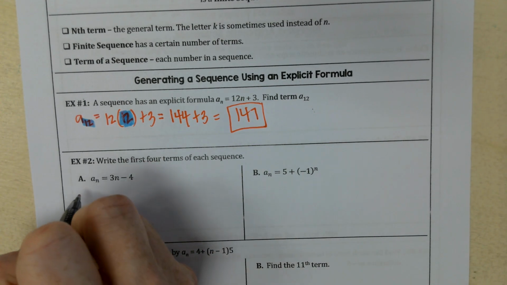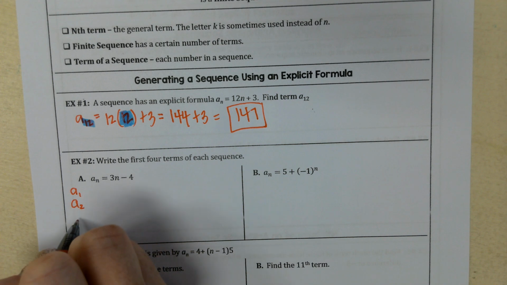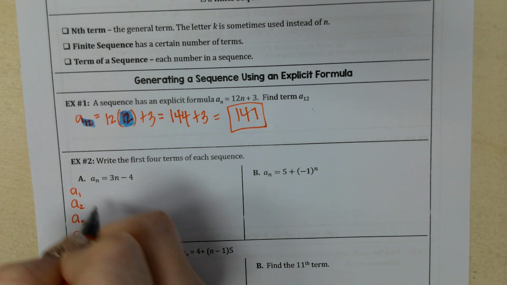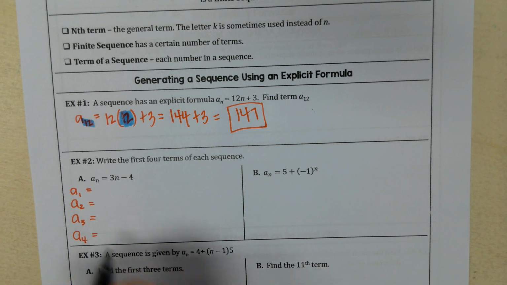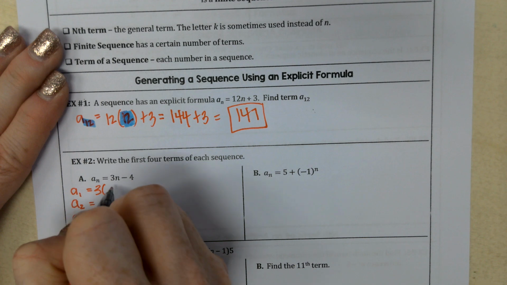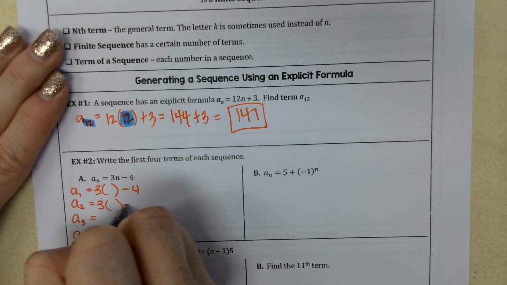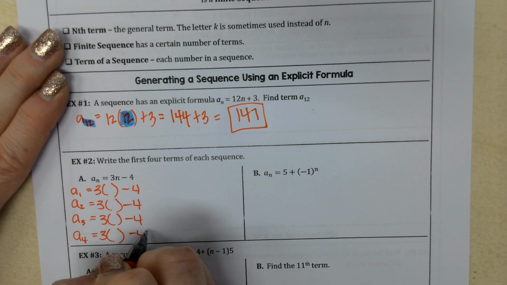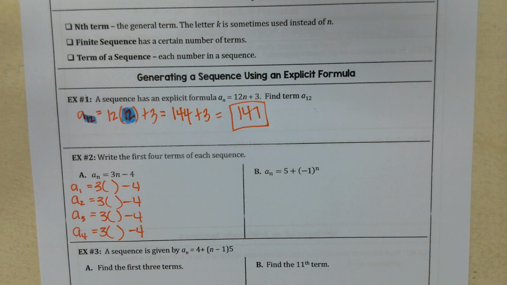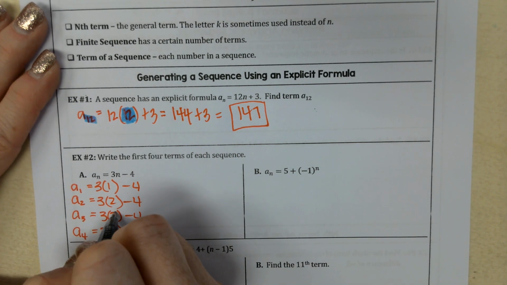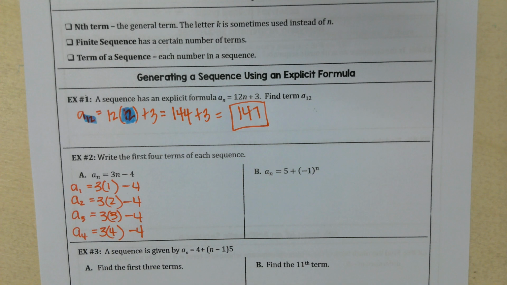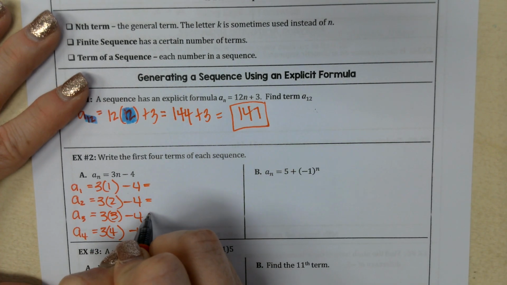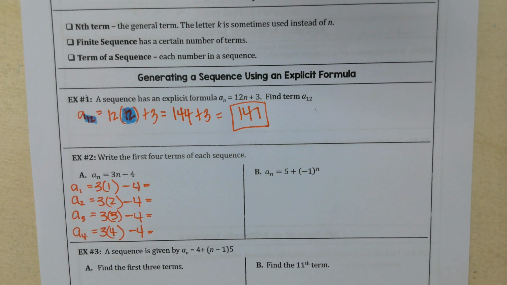If I'm asked to find the first four terms, I've got A1, A2, A3, and A4. I'm simply going to plug in 1, 2, 3, and 4, work it out, and get my sequence. So I like to go ahead and just set this up. Anywhere there is an N, I put parentheses. And I'm going to plug in 1, 2, 3, and 4. And I'm not going to use a calculator for this because these are easy numbers.